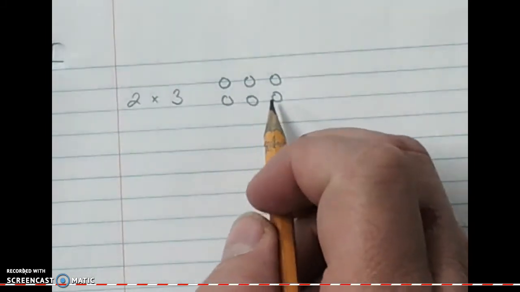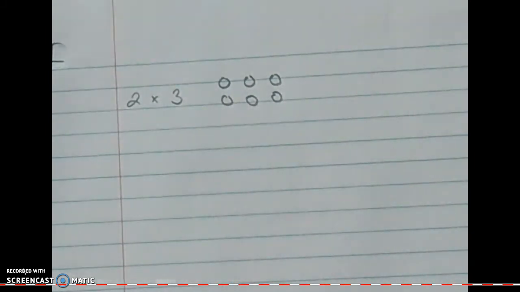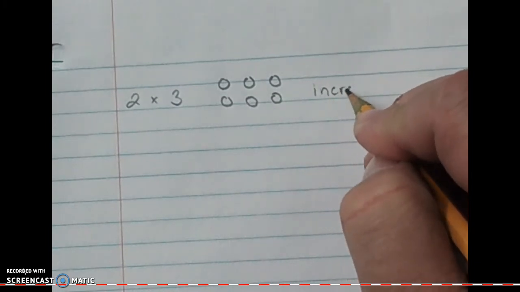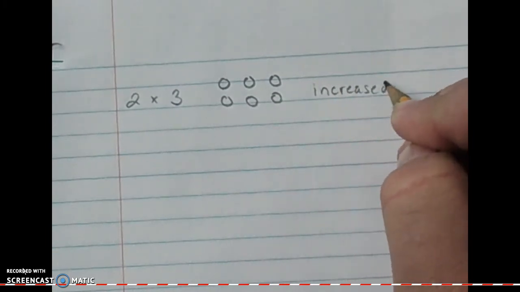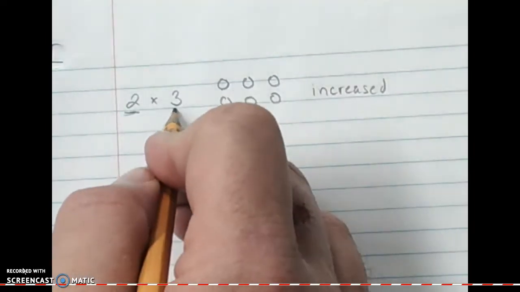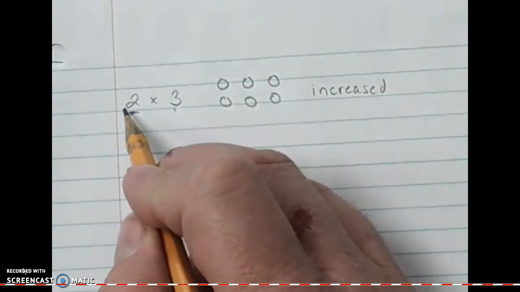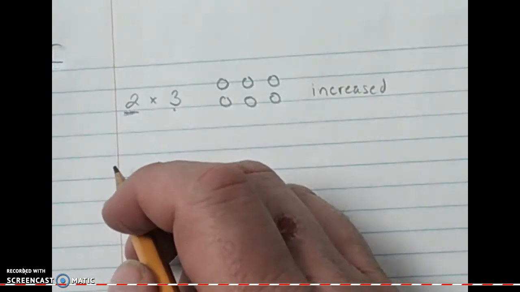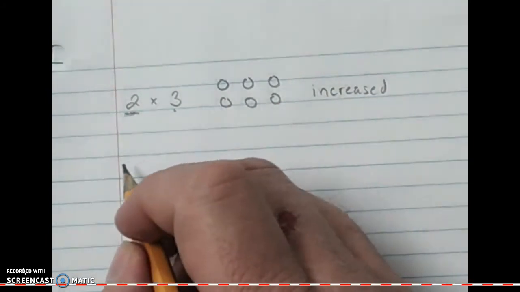Did we increase or decrease? We increased. Alright, we increased our 2 because we multiplied by a number larger than 1. We increased our 3 because we multiplied by a number larger than 1. Does that make sense? Okay.